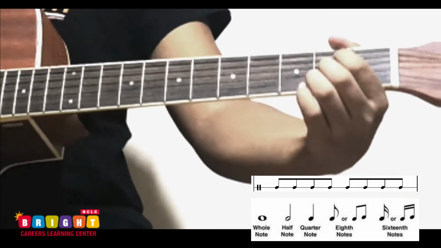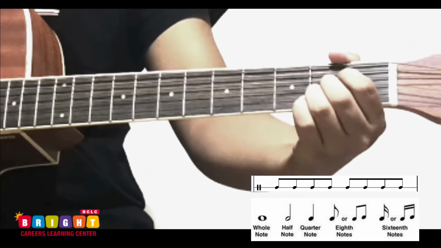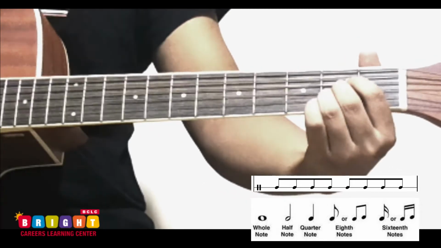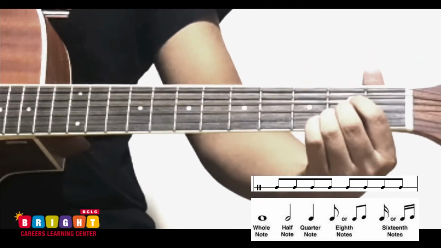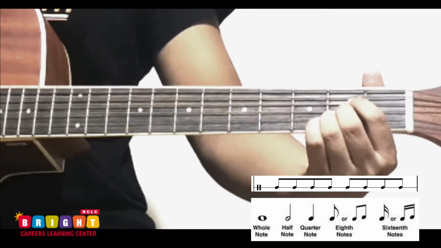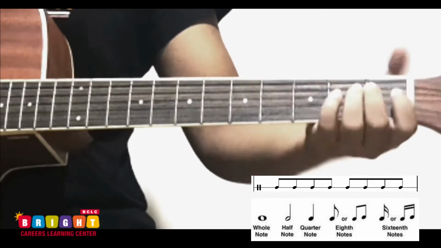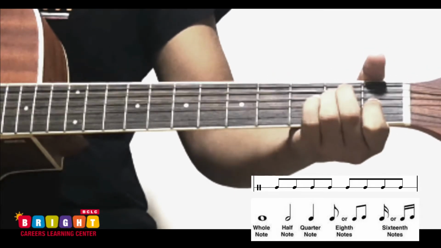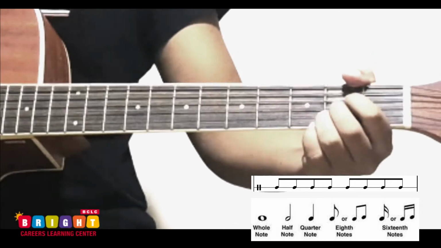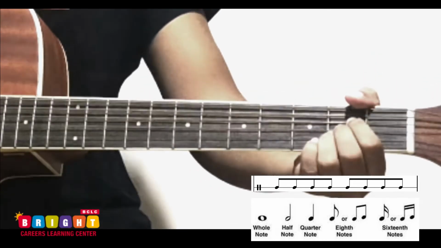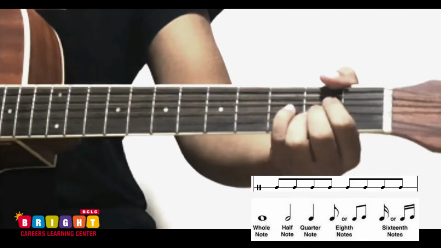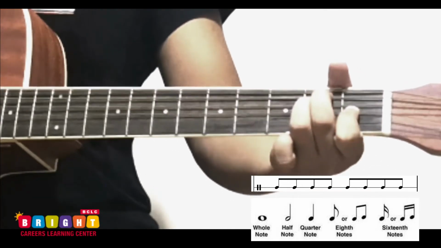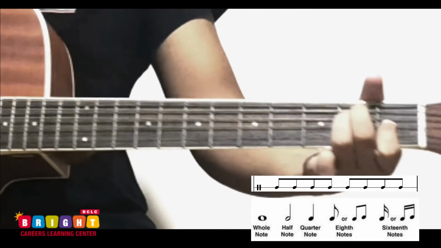Okay, so A here. Again, from the top, the A, and then let's transfer to the E. So A. 1 and 2 and 3 and 4 and. Transfer. 1 and 2 and 3 and 4. Again. 1 and 2 and 3 and 4 and.